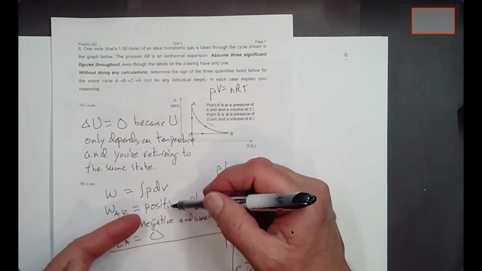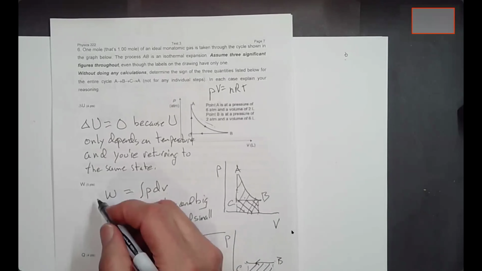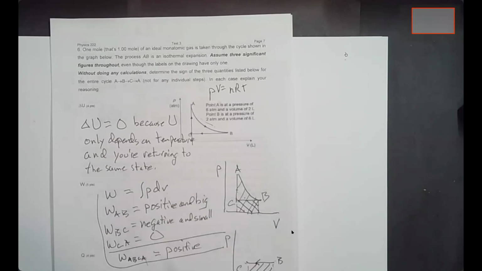Okay, positive wins out over negative. And so you'll end up with the work from A to B to C back to A is going to be positive. Okay, well, that's the first two.